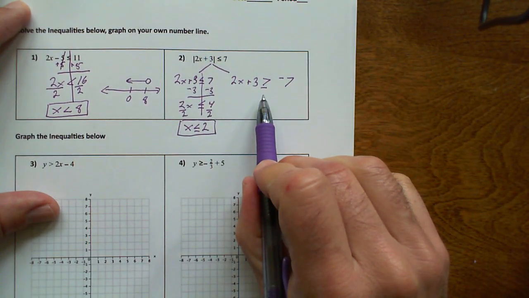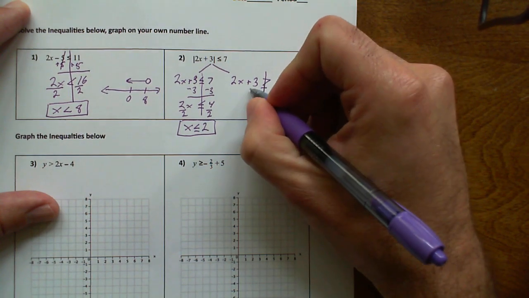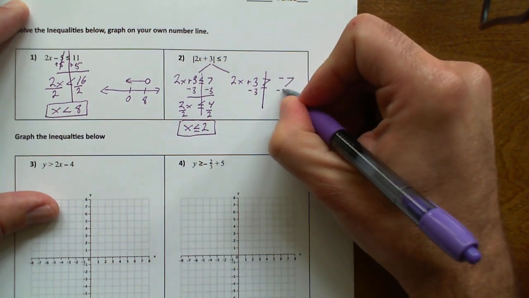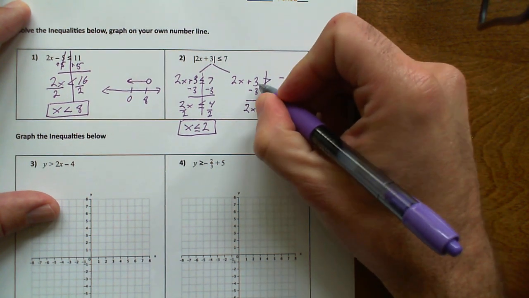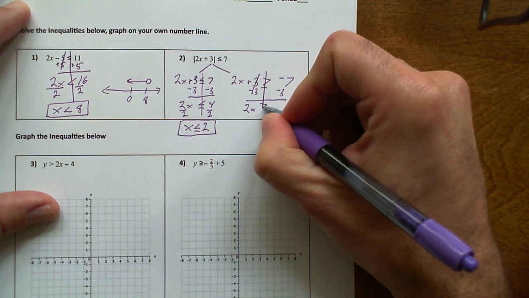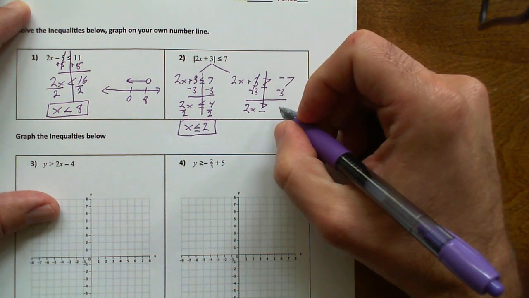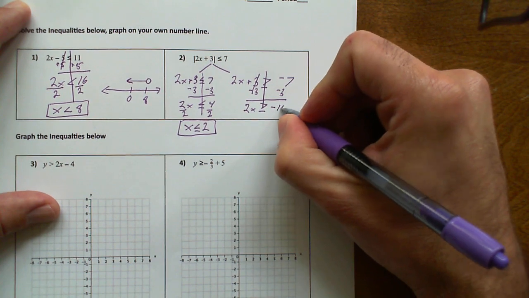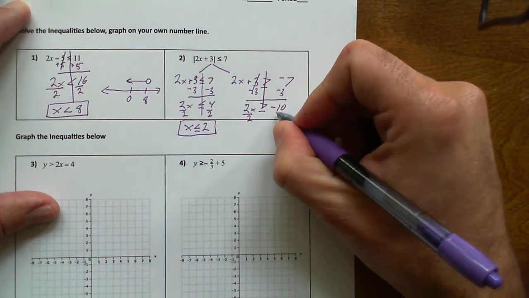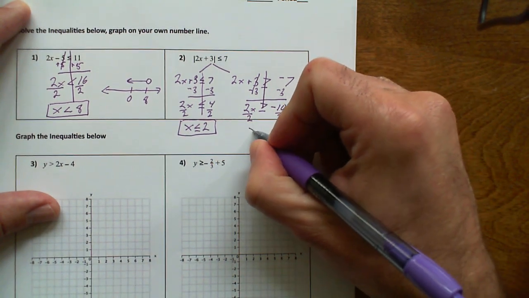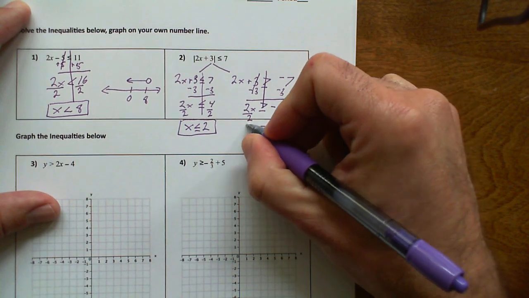Now on this side over here, do the same thing. Just go ahead and solve it. Take away 3, take away 3, to get rid of the 3. 2x, that becomes 0, greater than or equal to negative 7 plus negative 3. 2 negatives increases the negative, negative 10. And I divide by 2. Now I'm dividing by a positive, so the sign stays the same. X is greater than or equal to negative 5.